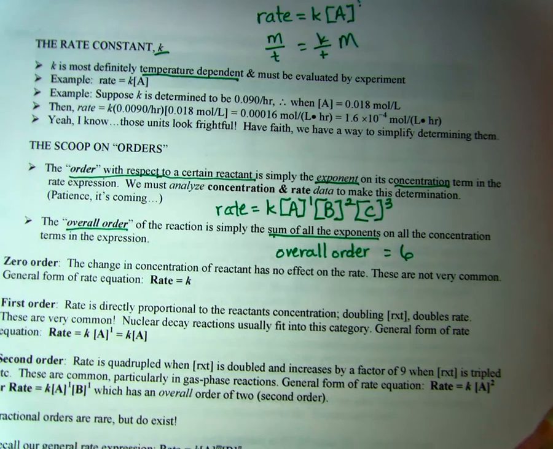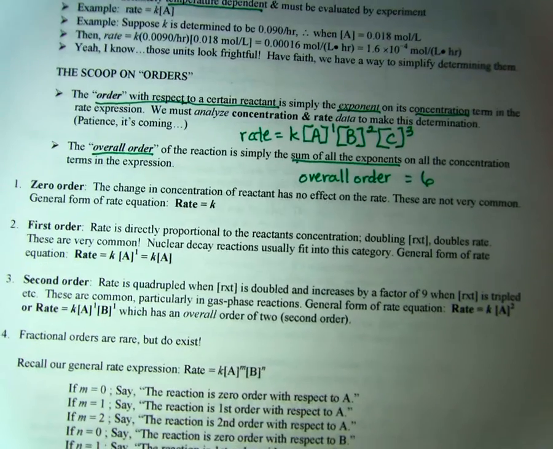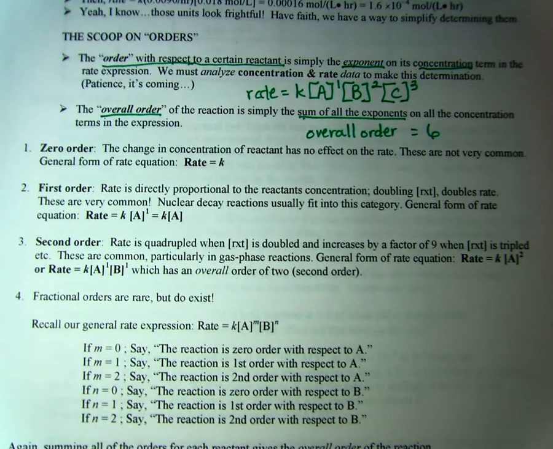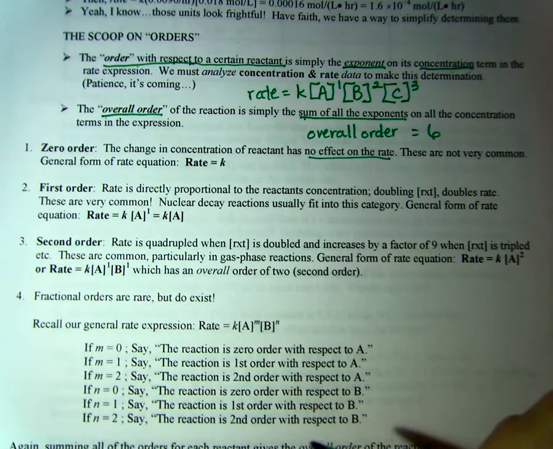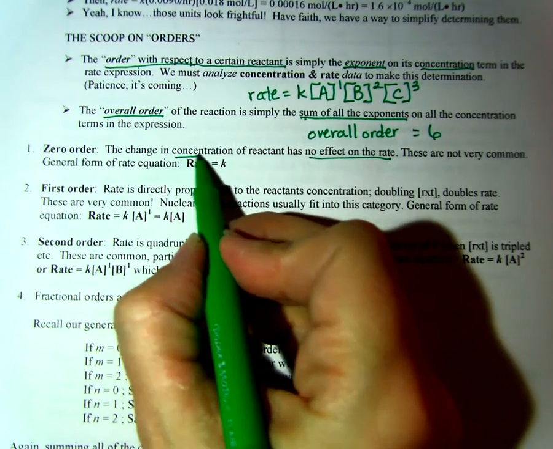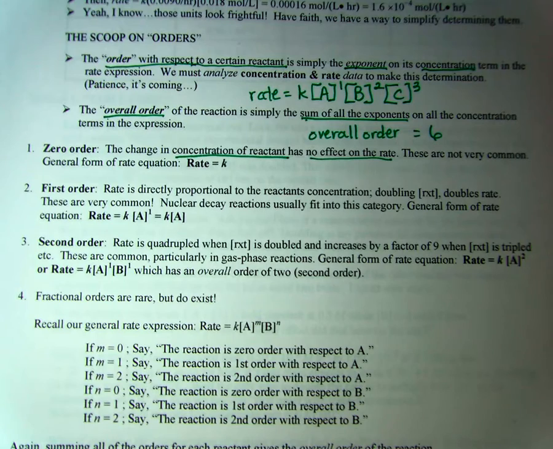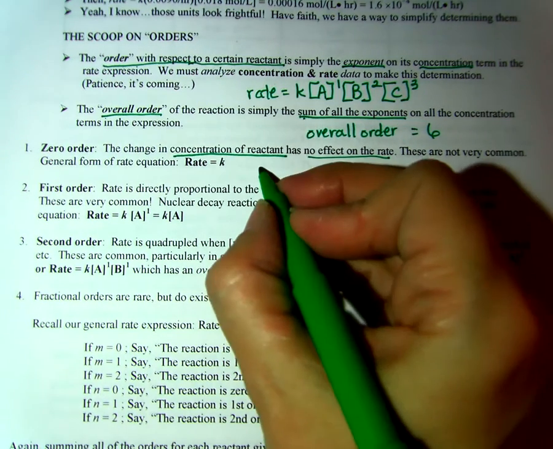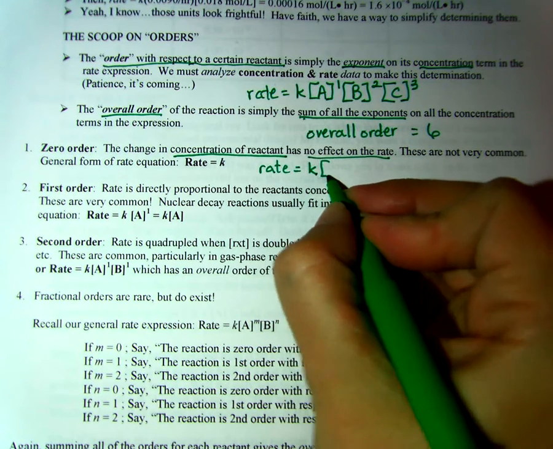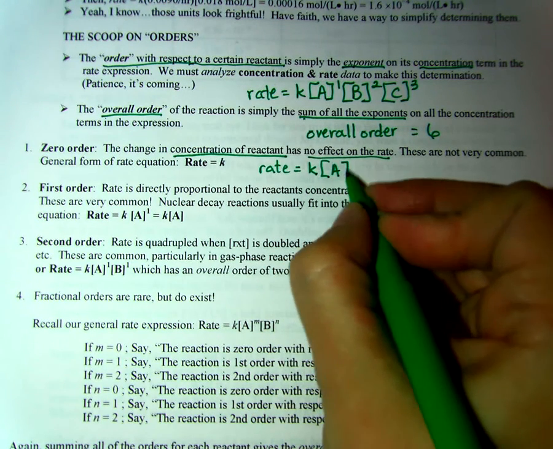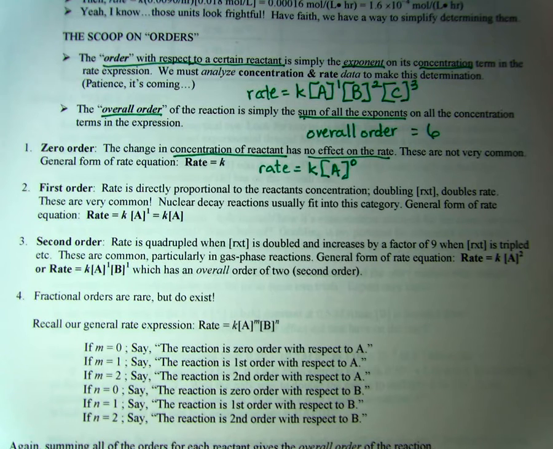All right, now in terms of what these mean, if it is 0 order, the change in concentration has no effect on the rate. So the concentration of the reactant has no effect on the rate. So you would have rate equals K times the concentration of A, raised to the 0 power.